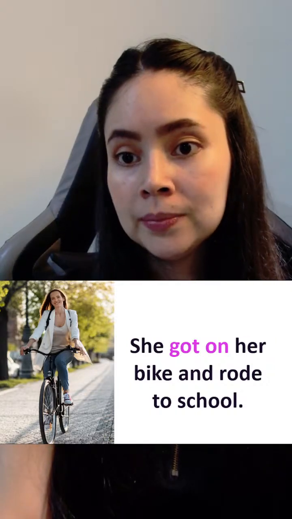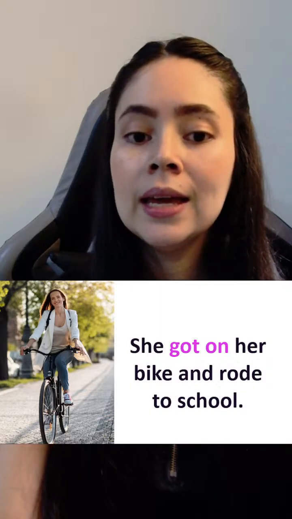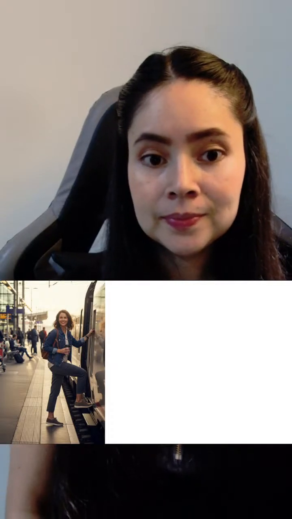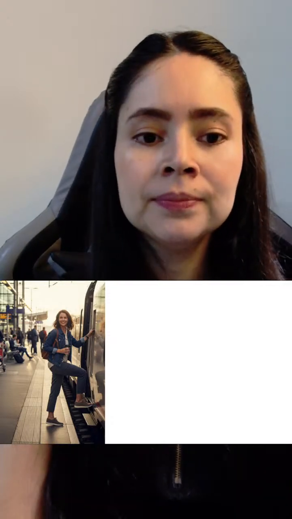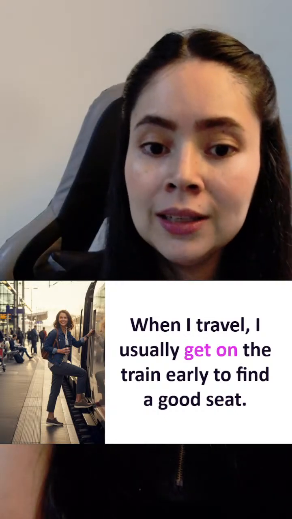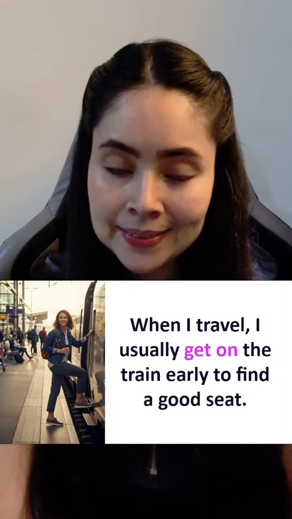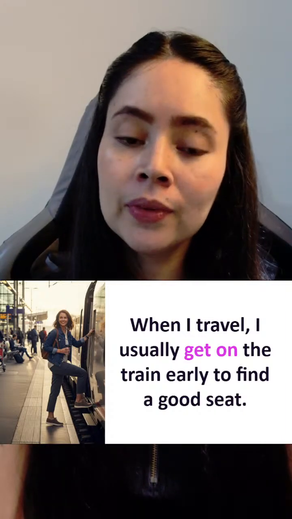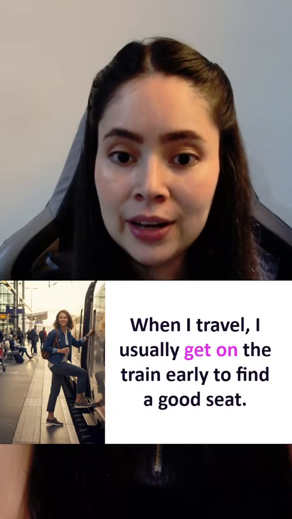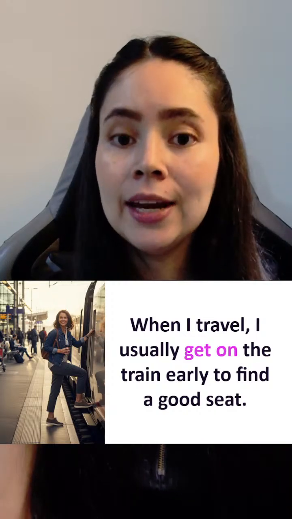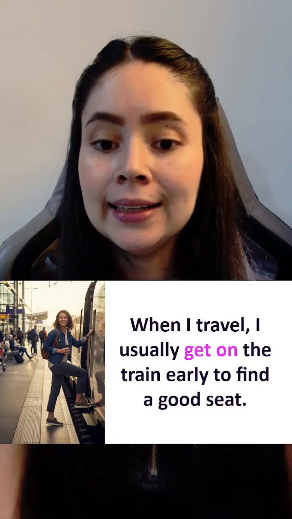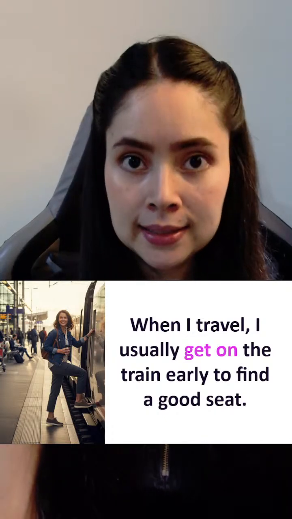And the next example is this. What is the means of transportation here? A train. When I travel, I usually get on the train early to find a good seat. This is the last example.